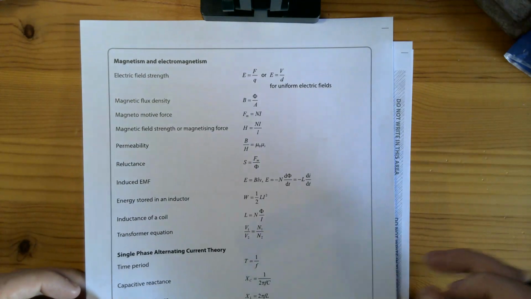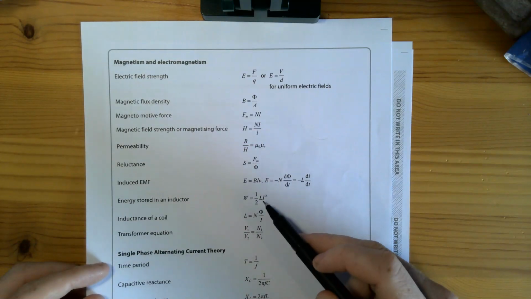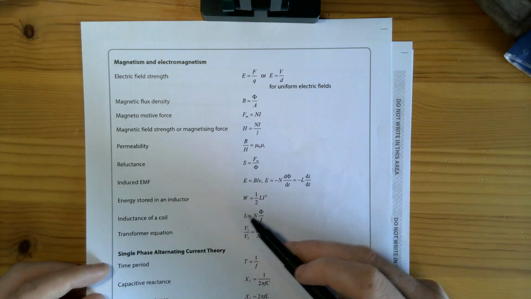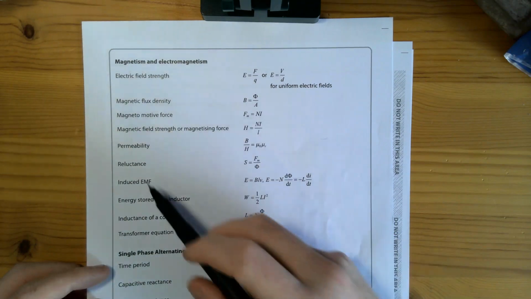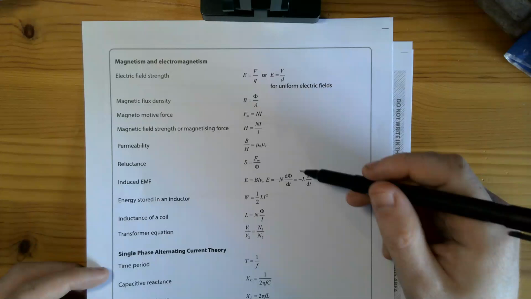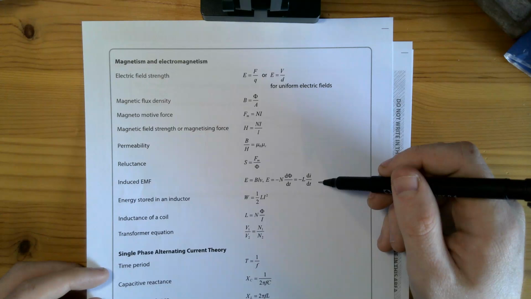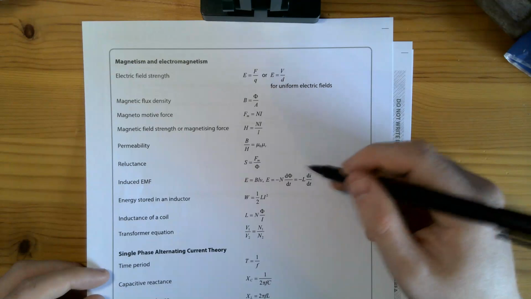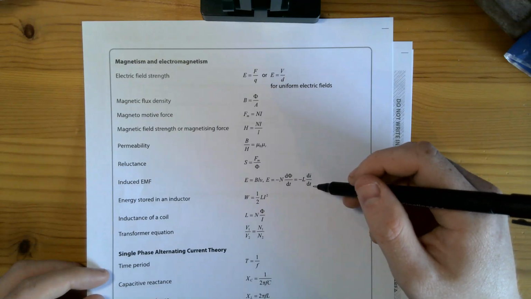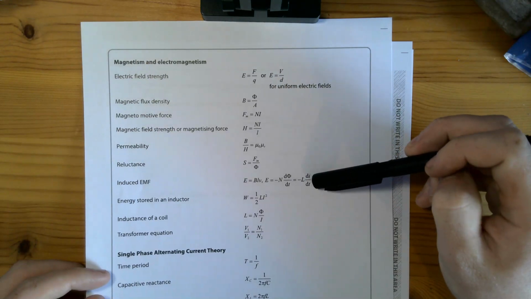Perfect. First of all, energy stored in an inductor is this formula here, and we've got a fair amount of that information already. And then we're also going to need to use an induced EMF formula as well. And I'm probably going to go for this one. Let's have a look at it.